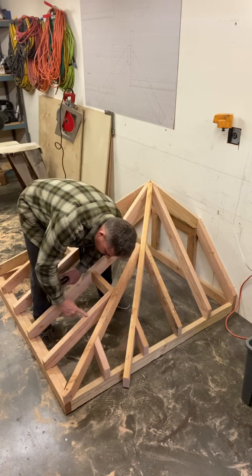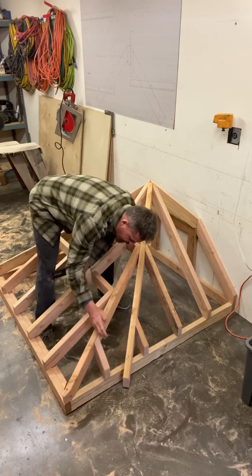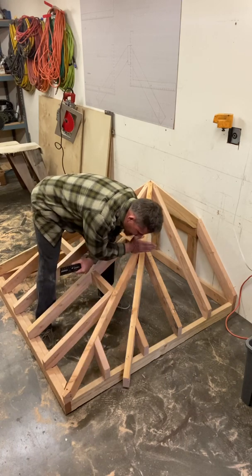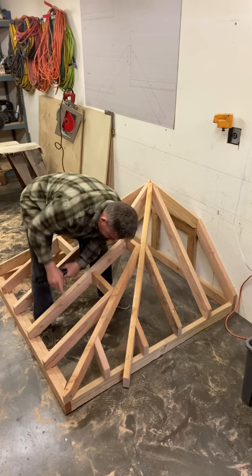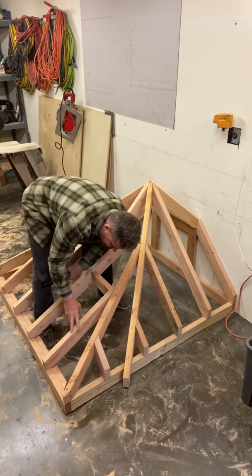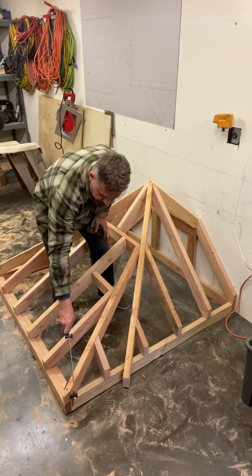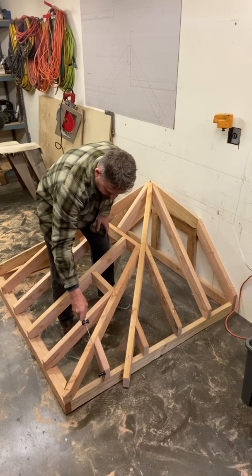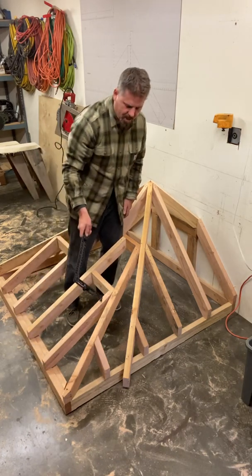And I'll tell you, if you look straight down on it, you'll notice the layout of these jacks on this side of the hip is different than this one. That is to say, they don't line up, right? The space from the short point to where they meet may be the same, but one rafter is a lot longer than the other.